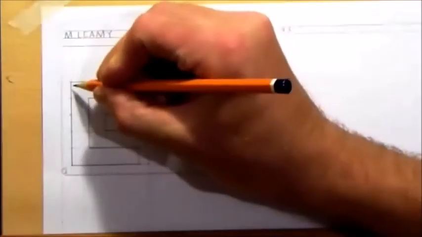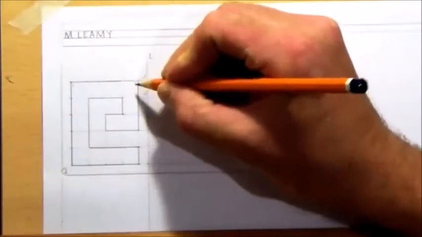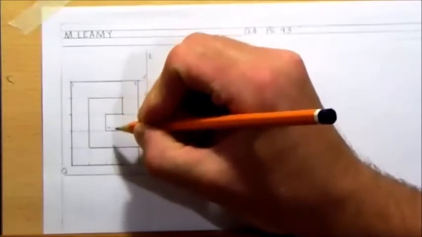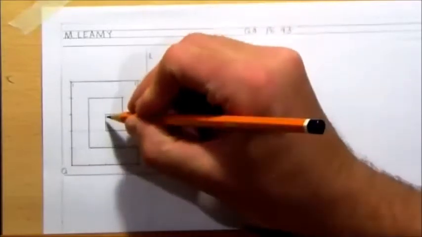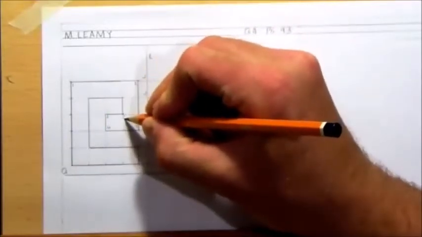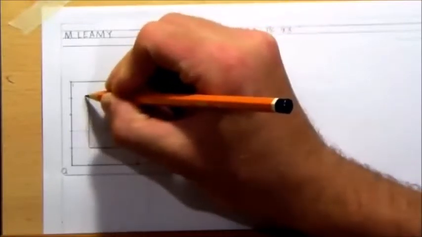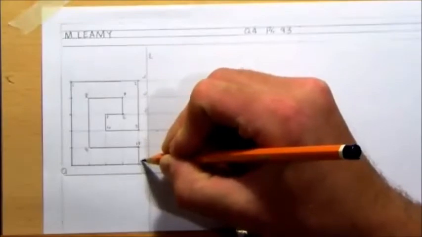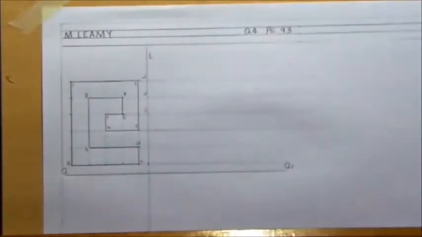There's quite a few here. 1, 2, 3, 4. I go around clockwise so that we know we've taken in every one. 5, 6, 7, 8, 9, 10, 11, and 12. 12 points, quite a few.